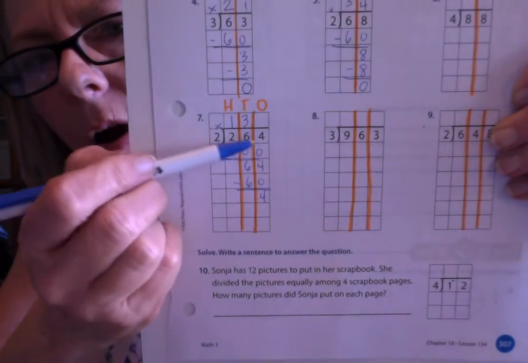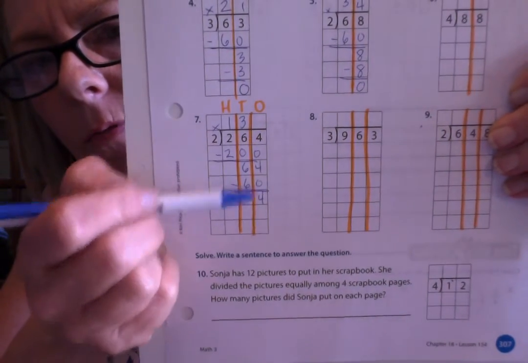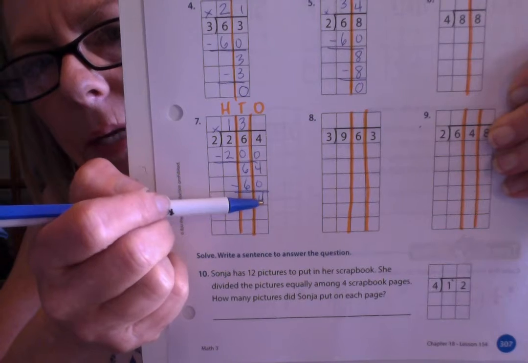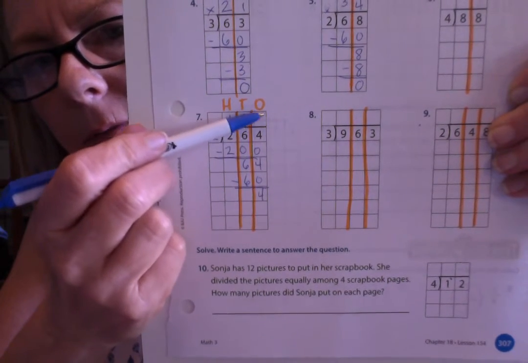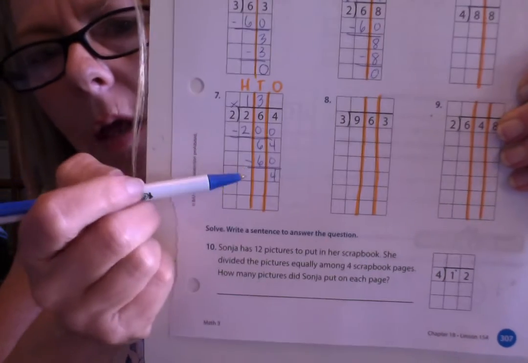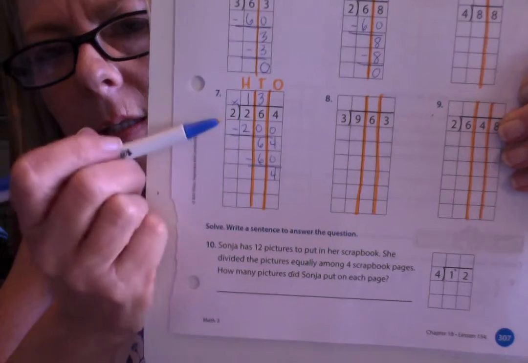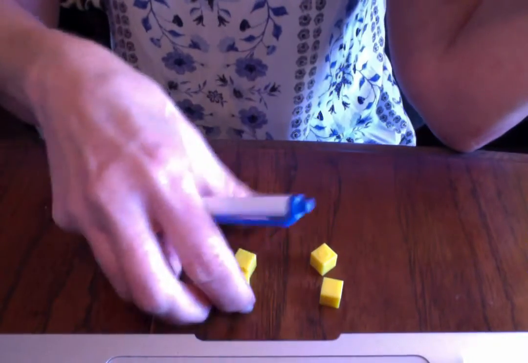Now, the only thing left to divide are our ones. So see how it's 4 ones? We brought it down. Now we need to divide that, and we're still waiting for the answer for the ones. Okay, so 4 divided by 2. So think of your 4 ones put into 2 equal sets, right? 4 divided by 2 equals 2.